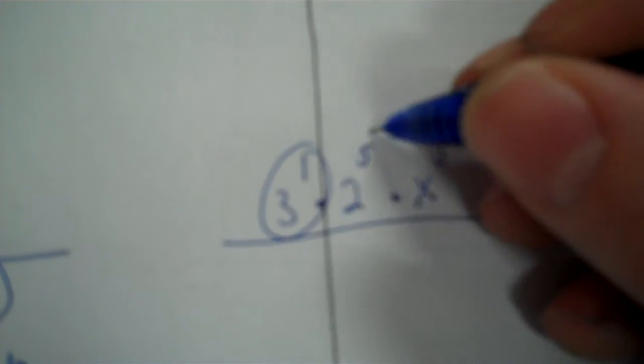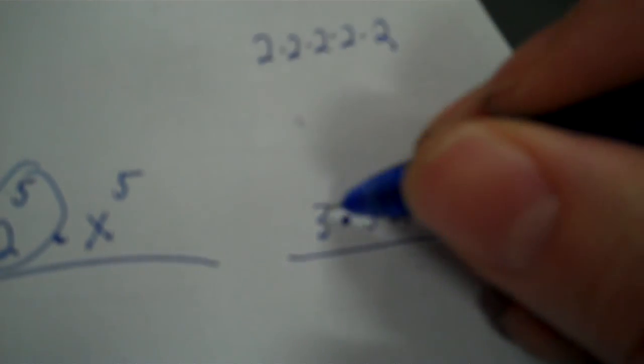And it becomes 5. Now, out of all that, what can be simplified? 3 to the first, 2 to the 5th. So 3 to the first is 3, and 2 to the 5th would be 2 times 2 times 2 times 2 times 2. It's 32. Then the variable comes last. Now I multiply till I run into my variable. So 3 times 32 is 96.